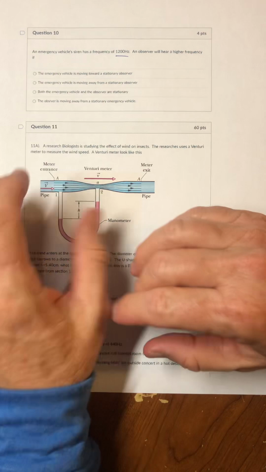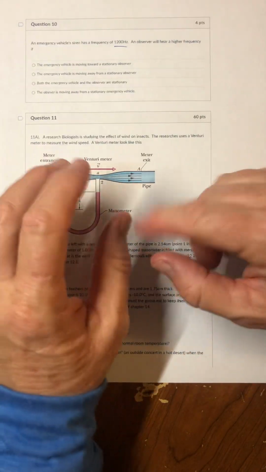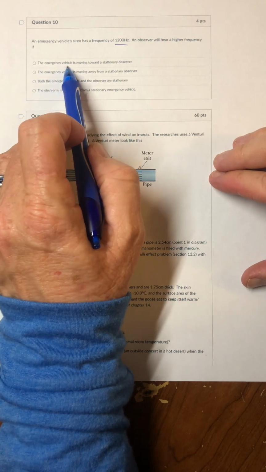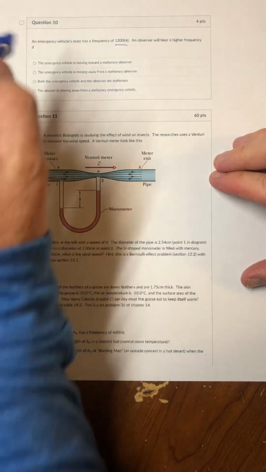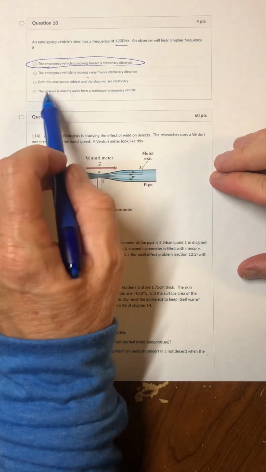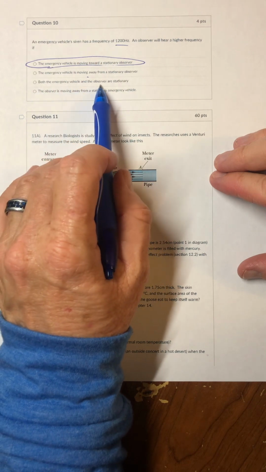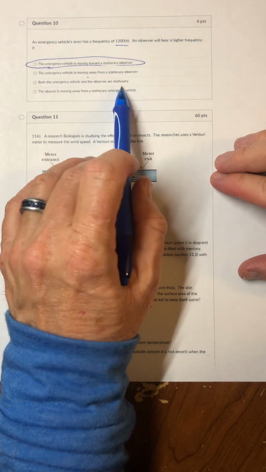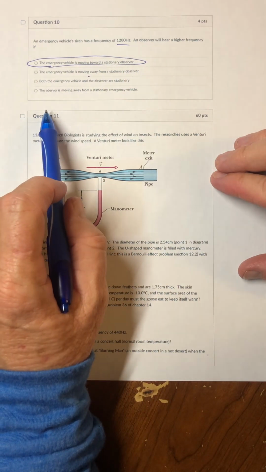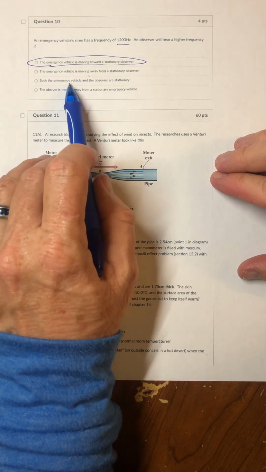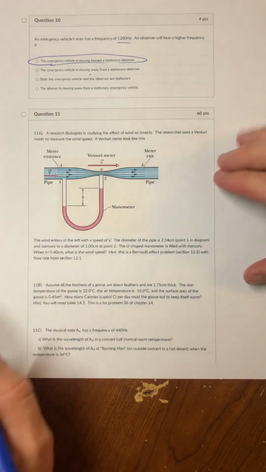But that's not what this problem is. This is more of a conceptual one. As long as they're coming together. This first one says the emergency vehicle is moving towards a stationary observer. That would definitely do it. These other ones wouldn't. Moving away, or both vehicle and observer stationary, would be no Doppler effect, no change. You would hear just the 1200. So the two moving aways and not moving at all wouldn't do it. It's this one, coming together.